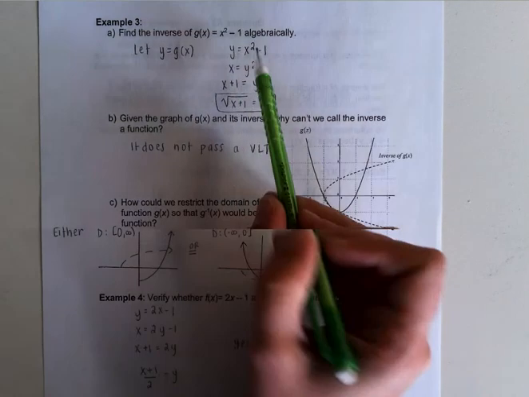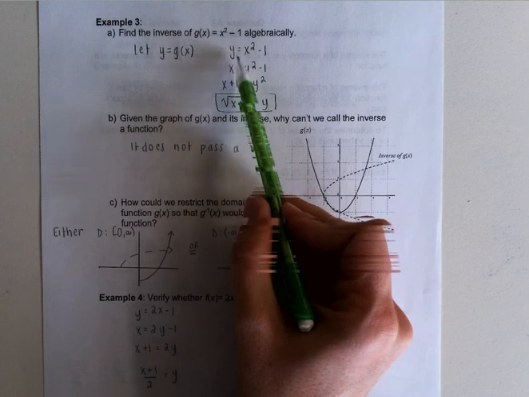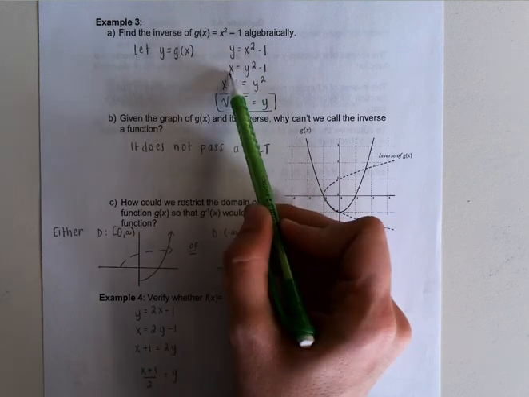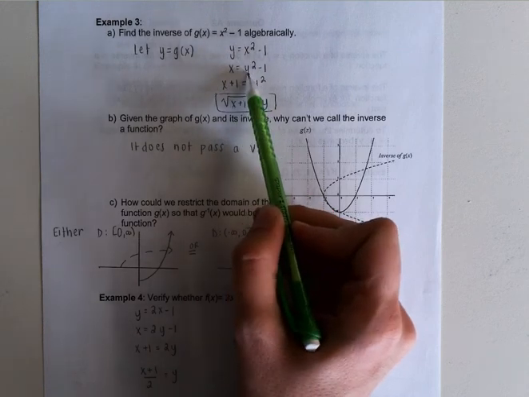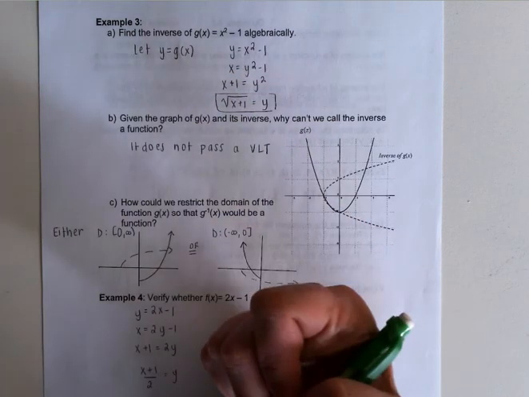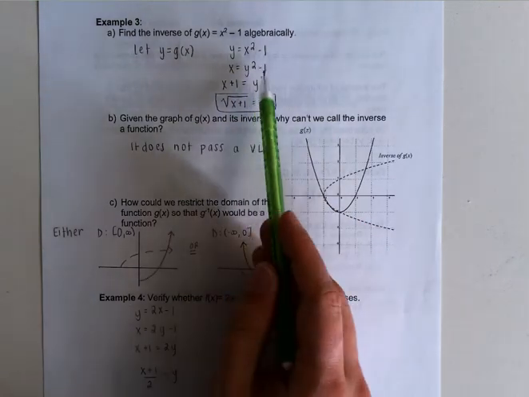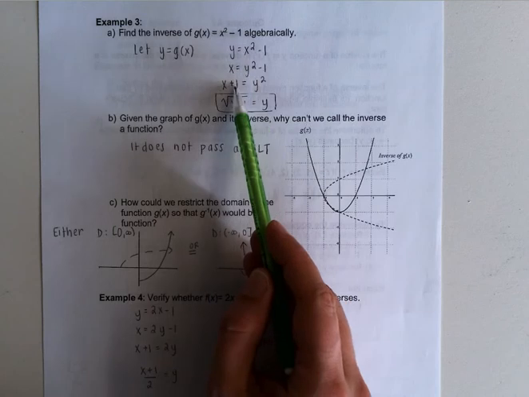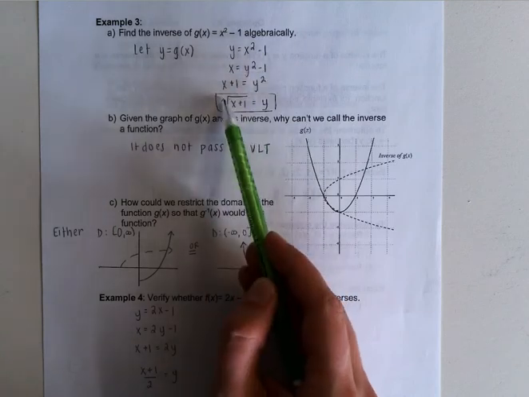I'm then going to switch x and y. So I'm switching x to the left side and y in here where x was. I then need to isolate y. So I'm going to move the 1 to the other side. And then to get rid of squared, I need to take the square root.